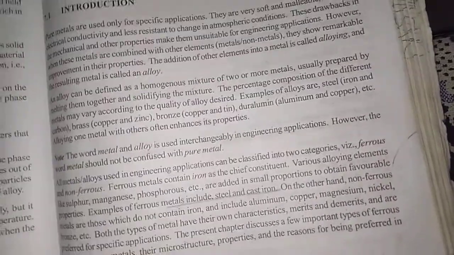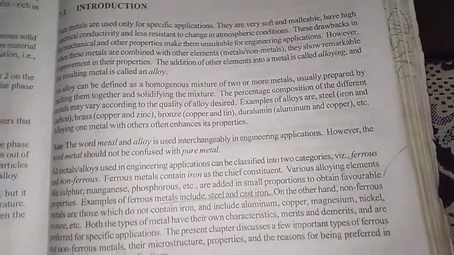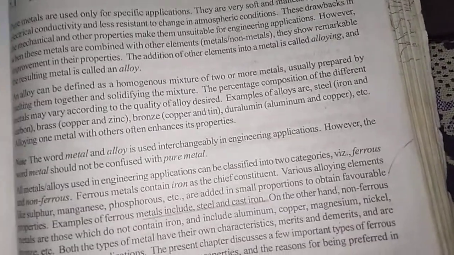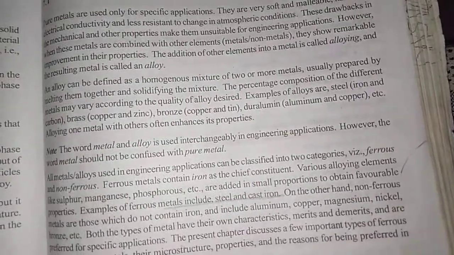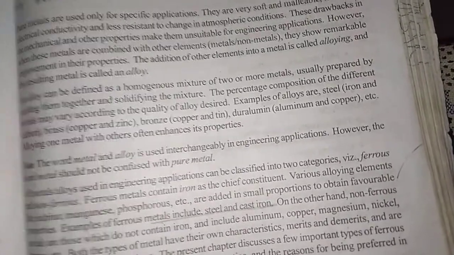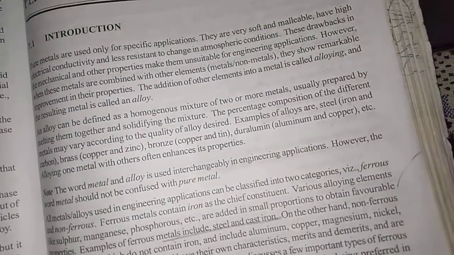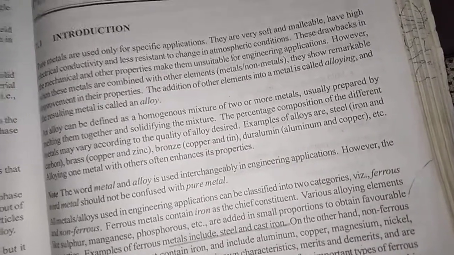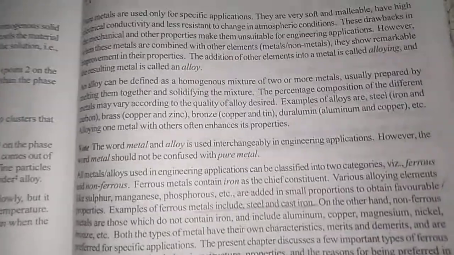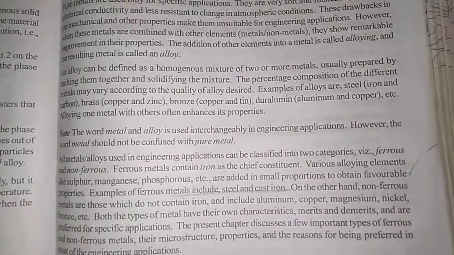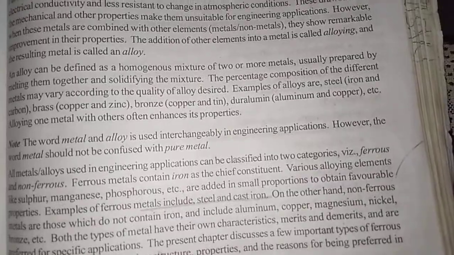Whether ferrous or non-ferrous, both types have their own characteristics, merits, demerits. Like any material, it will have its own plus points, the pros and the cons, and definitely the applications also, and the not much of use also. Anyway, our discussion is on ferrous, especially on steel.